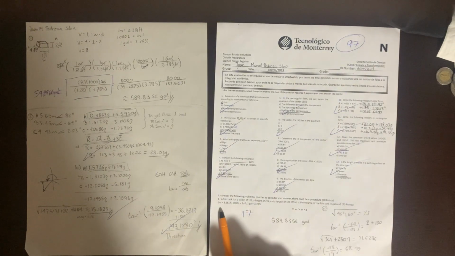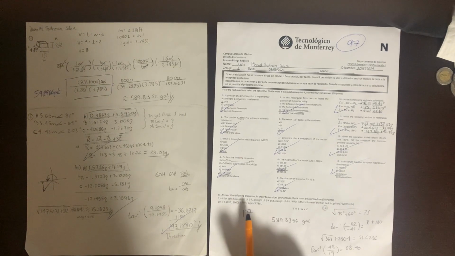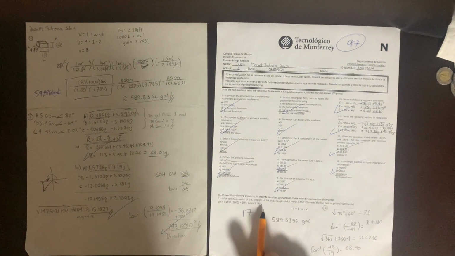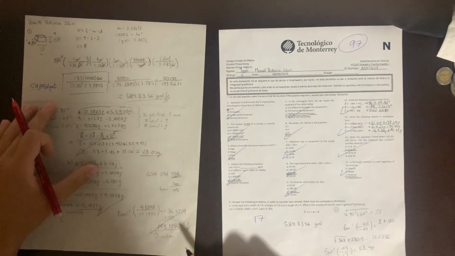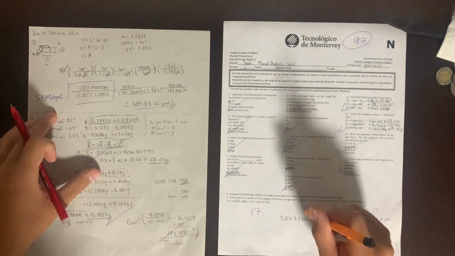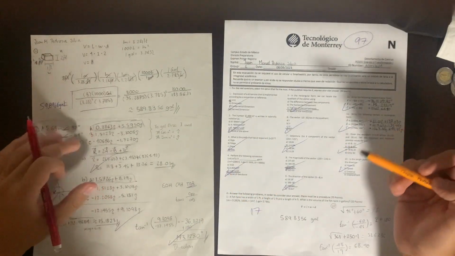1 meter is equal to 3.281 feet. 1 cubic meter is equal to 1,000 liters and 1 gallon is 3.785 liters. So to start with, we need to know the volume of the fish tank. So we'll use this given formula and replace each value of the problem.